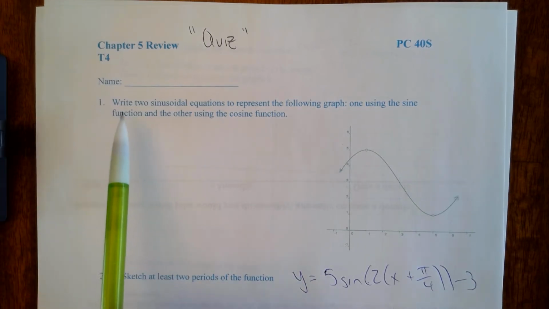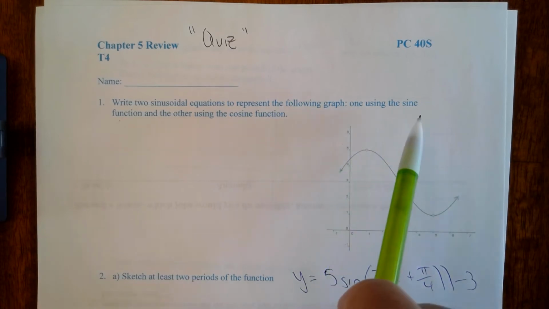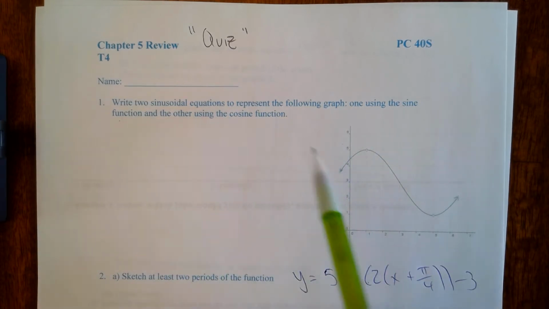All right, number 1. Write 2 sinusoidal equations to represent the following graph. One using the sine function and the other using the cosine function. And this is what we're looking at.